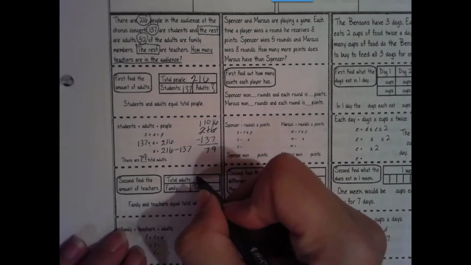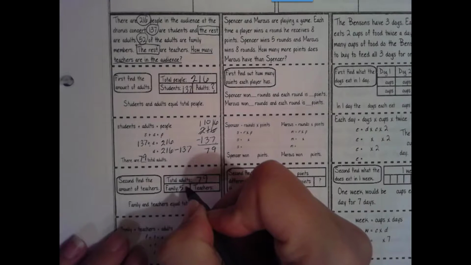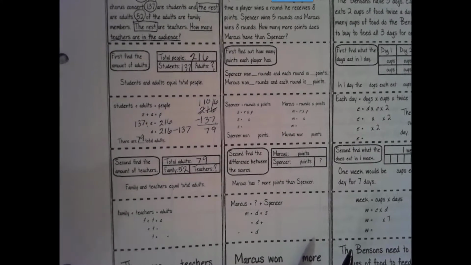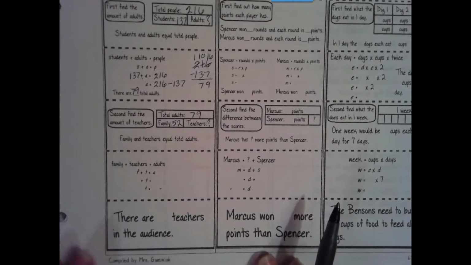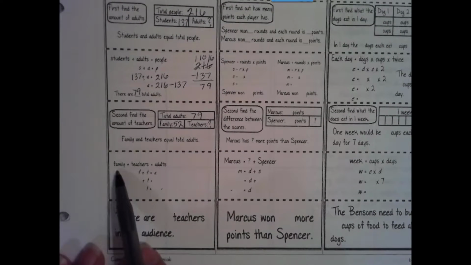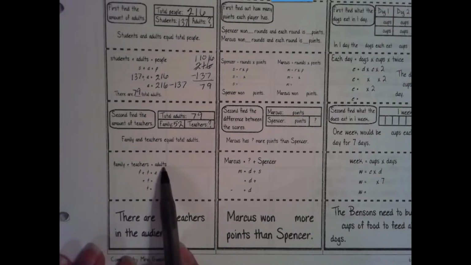Now that we know the total amount of adults, 79, now we need to figure out how many teachers. We know the total amount, so we're going to either subtract or divide. Family, we're told there are 52 family members, and that means whatever left over will be our teachers. Family and teachers will equal total adults. So here we have our equation. Family plus teachers equal adults.